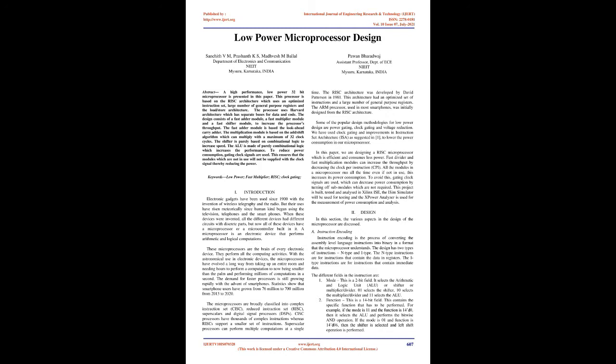To reduce power consumption, gating clock signals are used. This ensures that the modules which are not in use will not be supplied with the clock signal, thereby reducing the power. Keywords: low power, fast multiplier, RISC, clock gating.